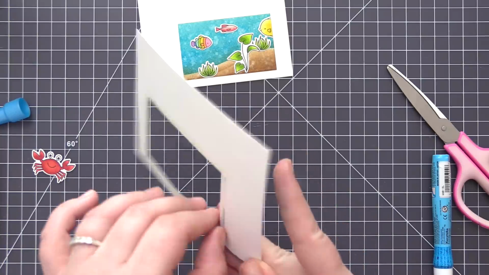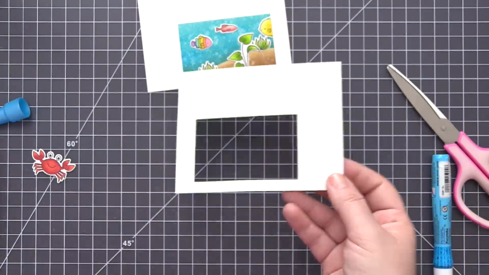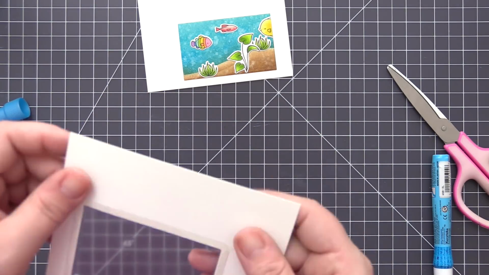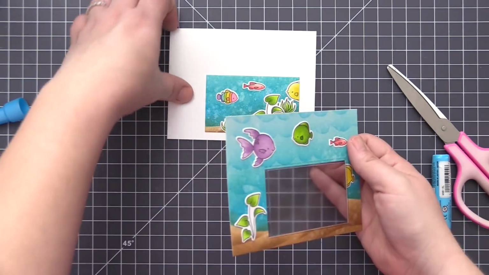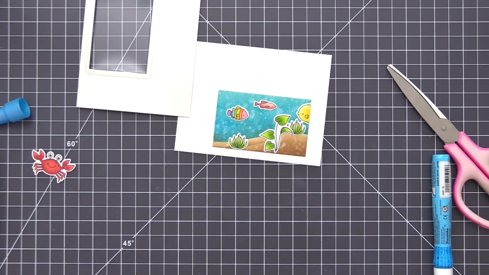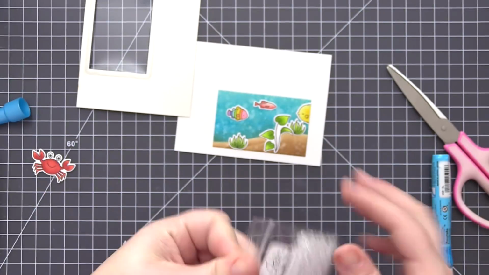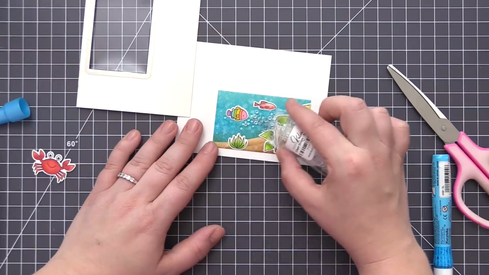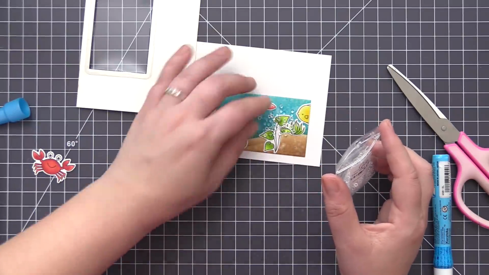So I'm removing all of the Scor-Tape first, and we need to adhere the shaker pouch into the opening, so I'm just going to put that in there, and the little lip on the side of that shaker pouch is going to adhere perfectly onto the Scor-Tape. So now I'm going to put my little shaker elements onto the scene before I adhere everything together. I'm using some clear droplets from Studio Katcha just to look like bubbles in the water, and I'm going to sprinkle some of those onto the scene.